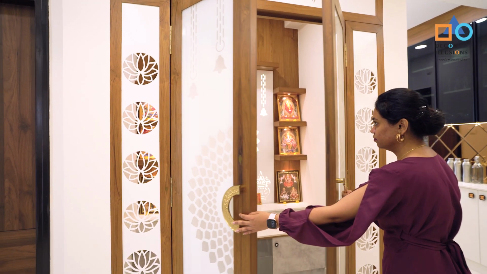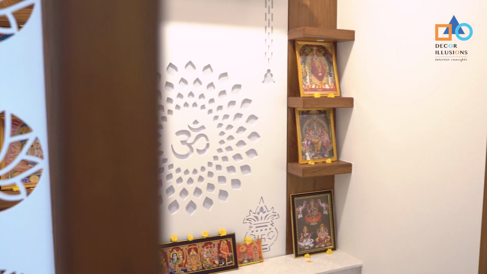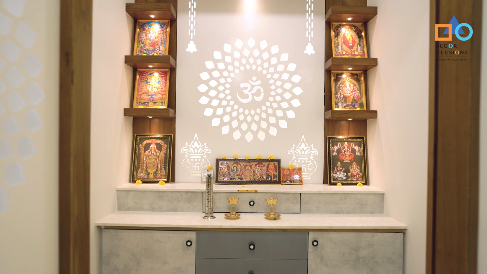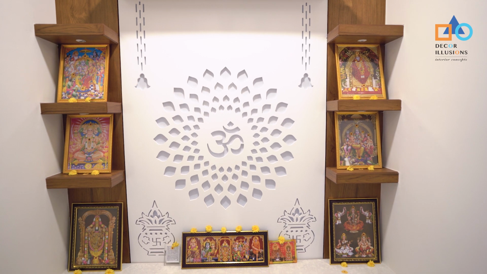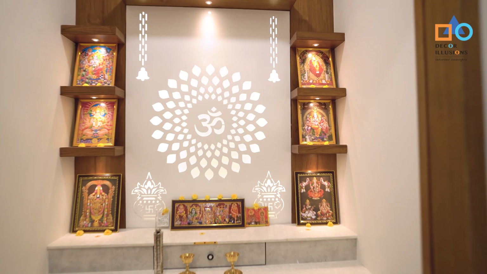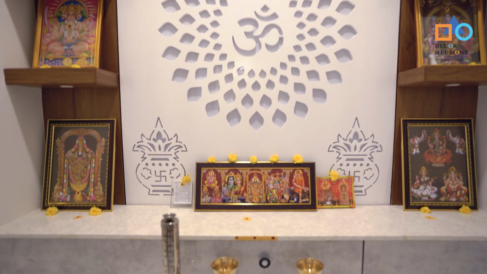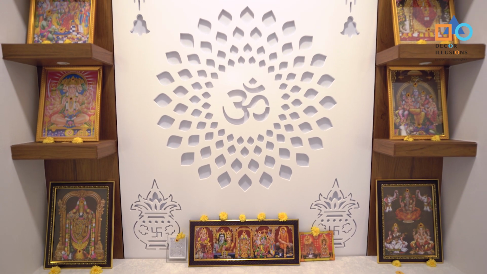Moving to the mandir. The mandir has a storage arrangement at the base, so that you can sit on the floor and have the devotees pray. Apart from that, the back wall paneling has a CNC cutwork design, and there are shelves on both sides to keep your extra picture frames or any idols you want to place in the mandir.